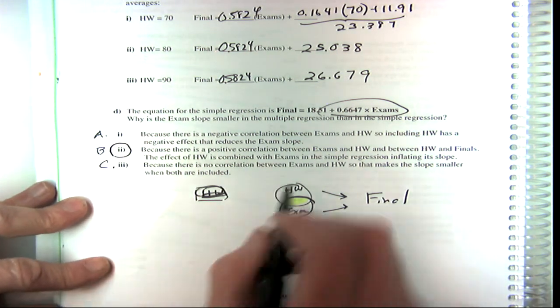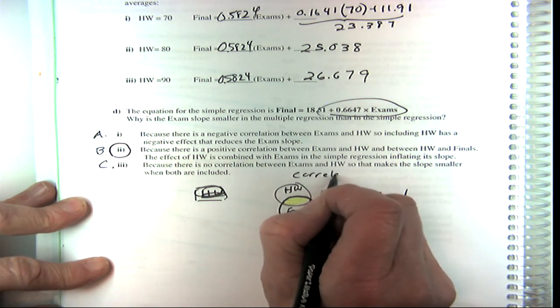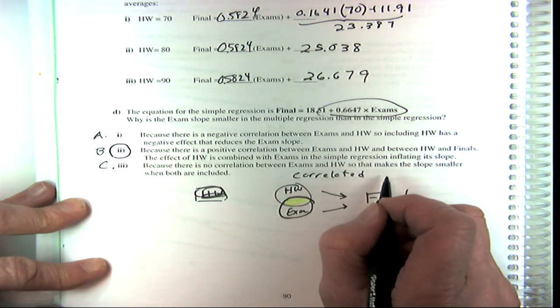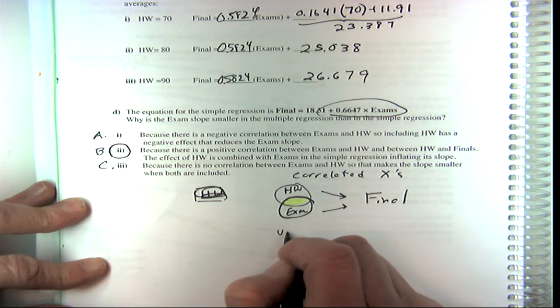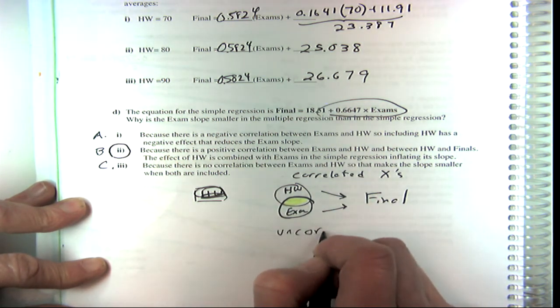Okay, so this would be correlated x's. Correlated x's. And here, uncorrelated x's would look like what?